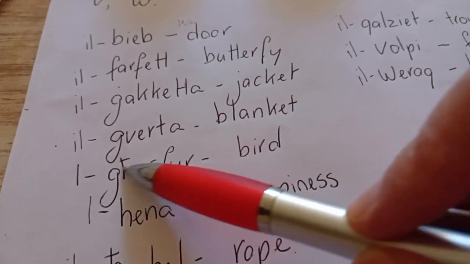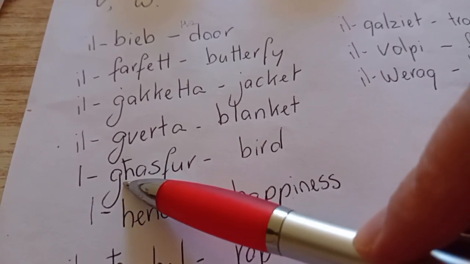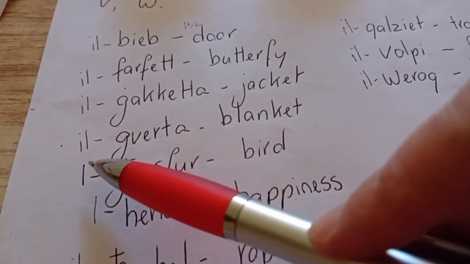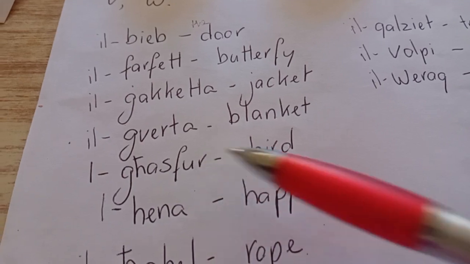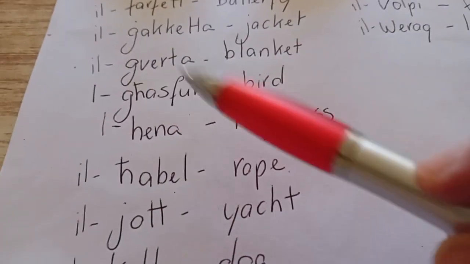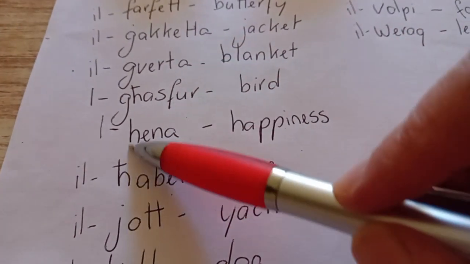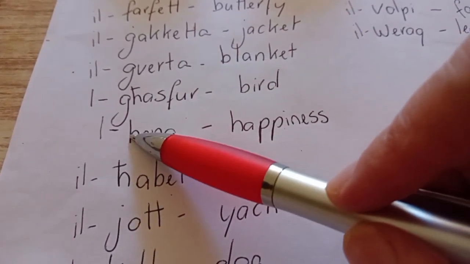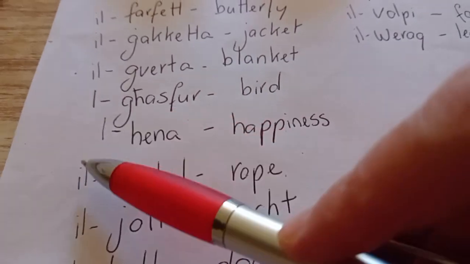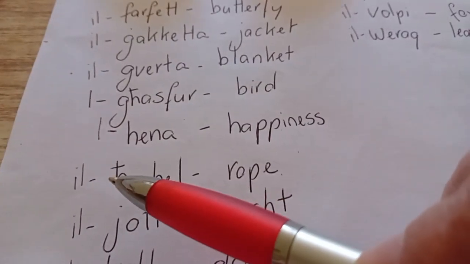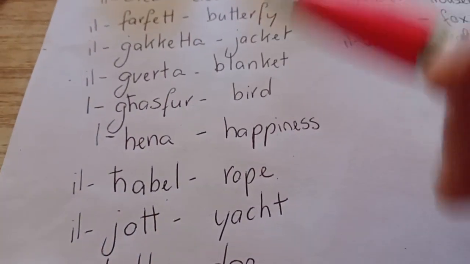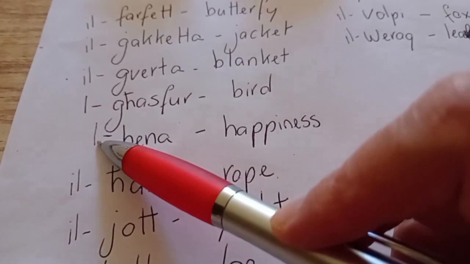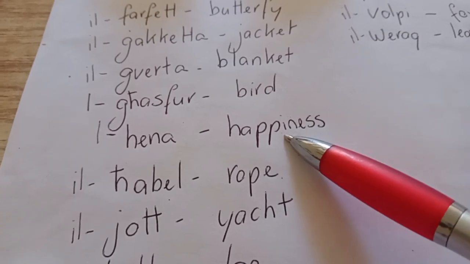Għasfur. As you can see, I'm not pronouncing the għ. It's silent. You start from there. Għasfur only takes L, l-għasfur, bird. Now here we have għana. The għ, as you can see, is not cut like this one here, so we don't pronounce it. We start from here: għana. And we say l-għana, which means happiness.